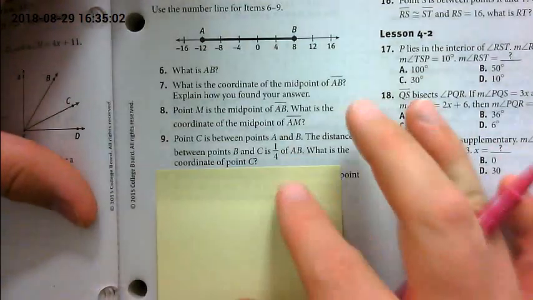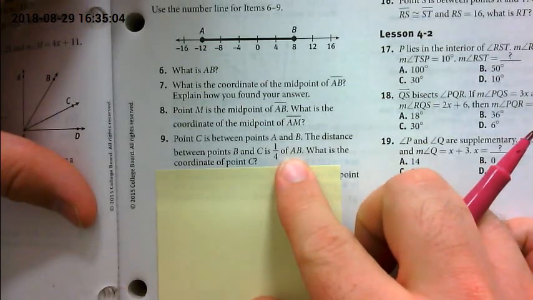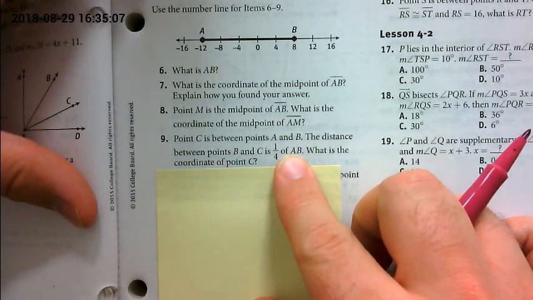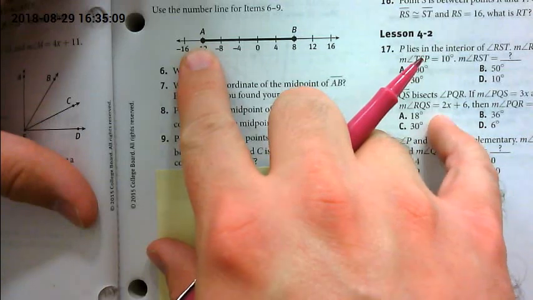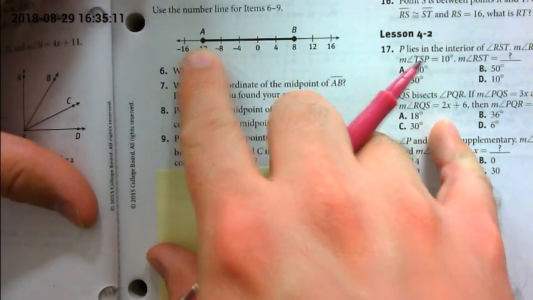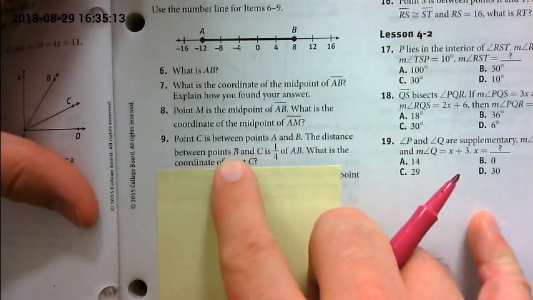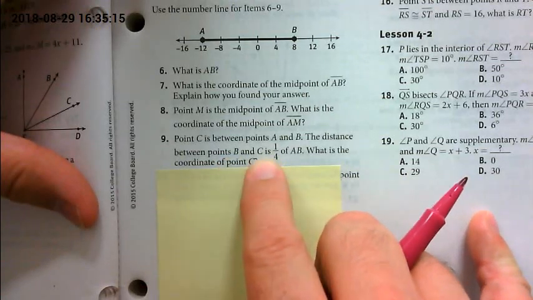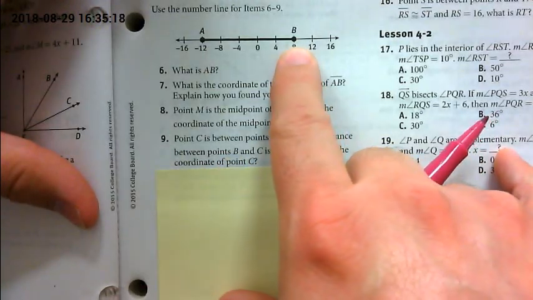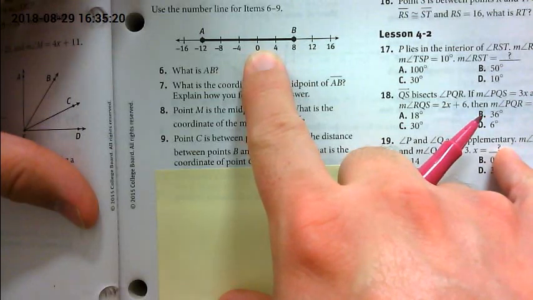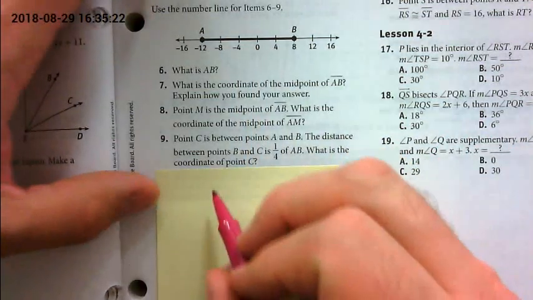Now, you have to be careful on this one, because on all the other ones that we've done like this, we've started from the first value, from A. When we do this problem, we're looking from B to C being 1/4. So we're starting from over here and going the other way. So be careful as you do this problem.